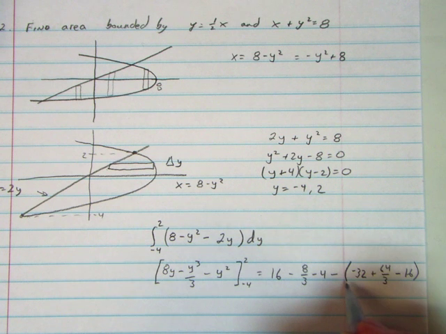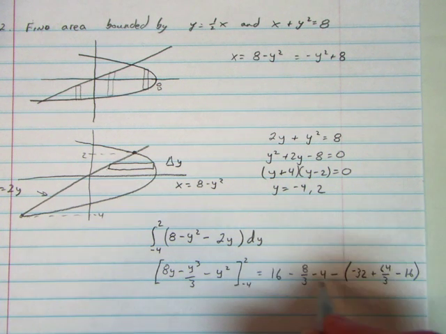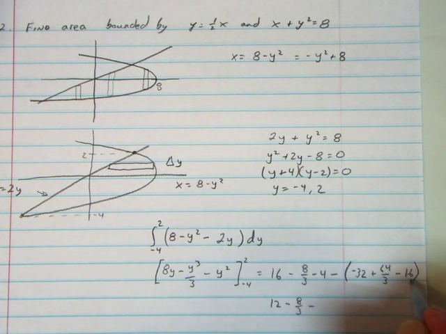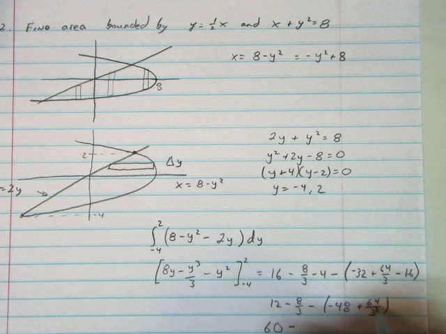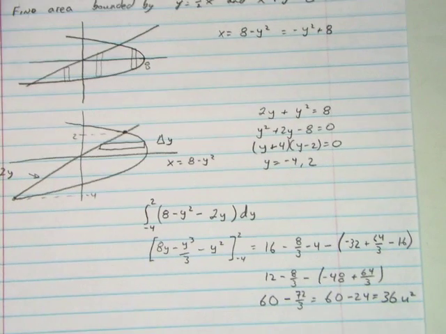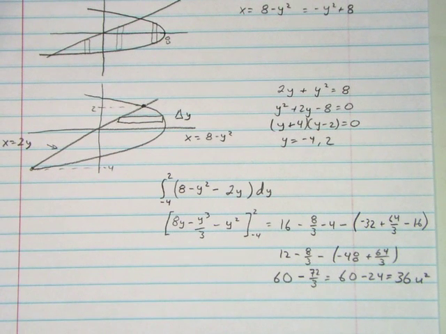Let's simplify all of this, and we're going to get, let's see, we'll have 12 minus 8/3 minus negative 48 plus 64 over 3. This is going to make it a positive 48, so that will be 60, and then minus 64, and 8 would be 72 over 3. That's the same as 24, and so we'll get 36 square units. Almost ran off the page on that one.